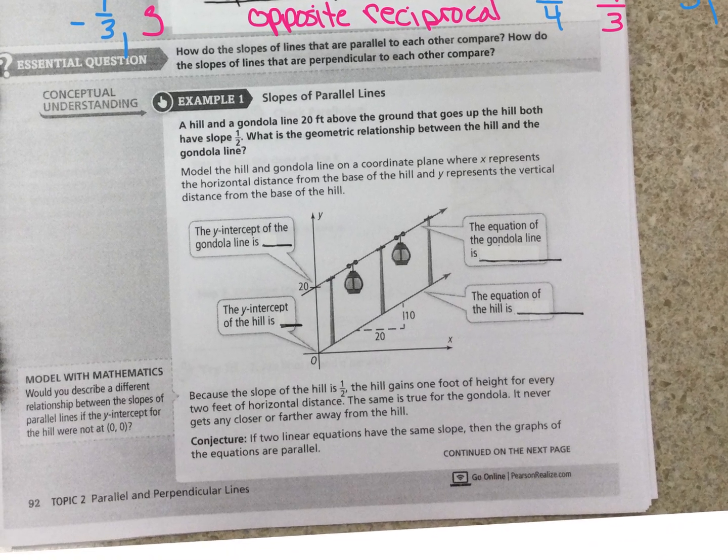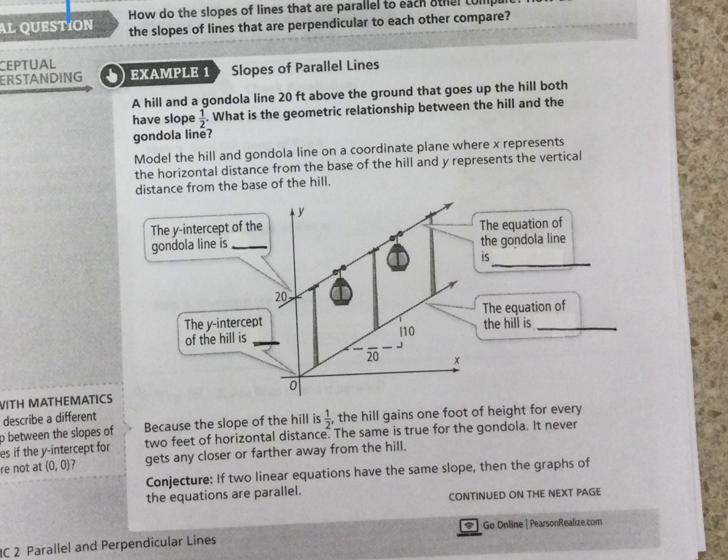All right, so if we look at this, here we have a ski lift. It's 20 feet above the ground. It goes up the hill, has a slope of 1/2. All right, so the y-intercept is right here, and that's 20. And then we have a slope of 1/2, right? So the equation of the line is y equals 1/2 x plus 20.